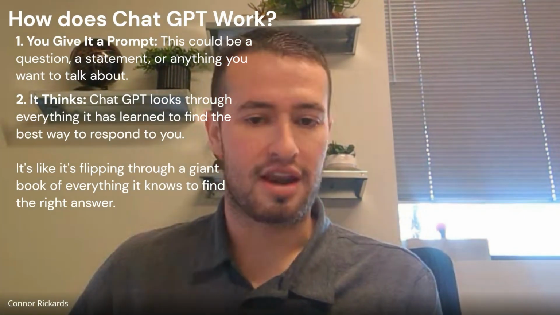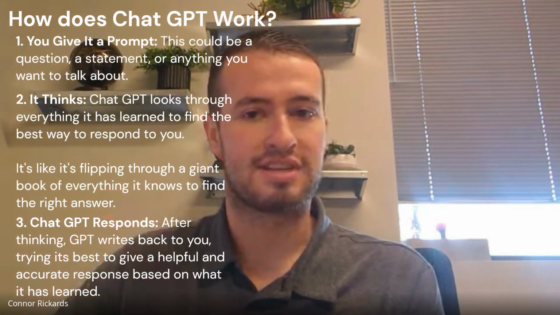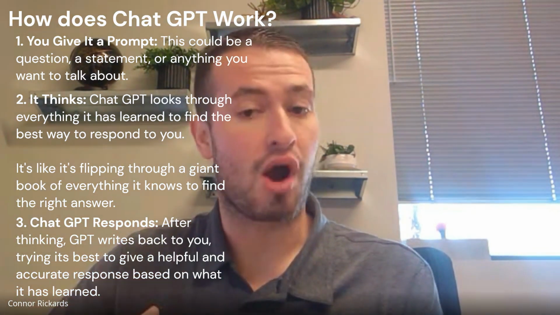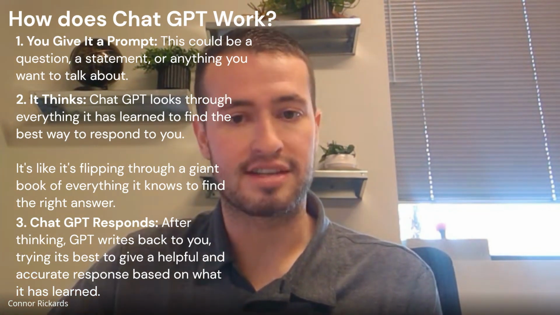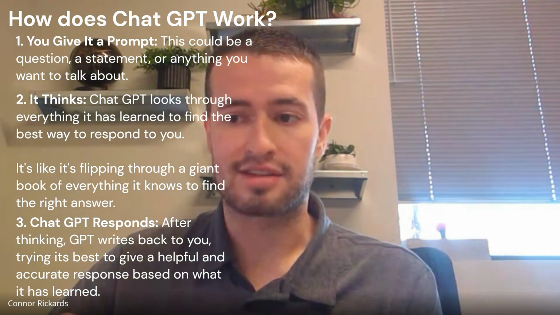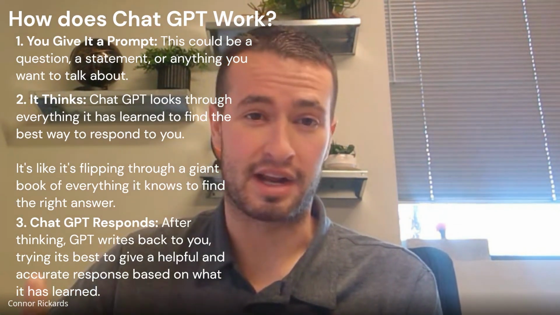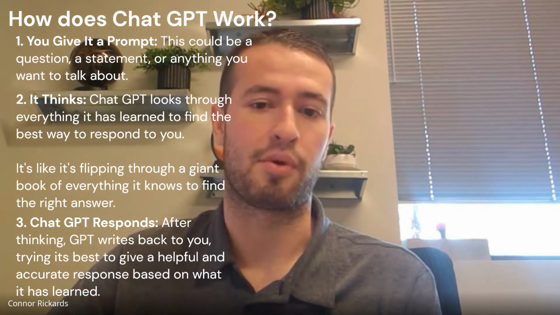And again, I can't stress enough that the response you're going to receive from ChatGPT is really going to be geared on the context and the information that you gave it in your prompt. So if you ask a simple question, it might give a simple answer, but if you give it more context, it's going to give you a little bit more robust answer.